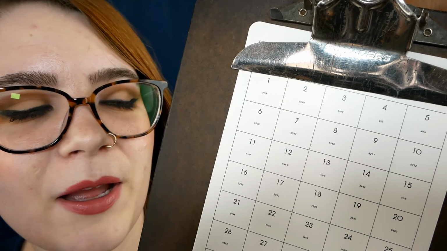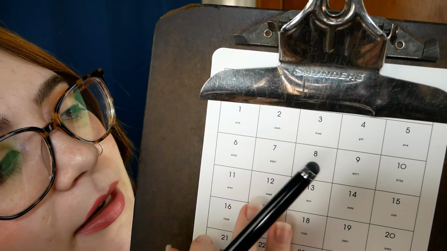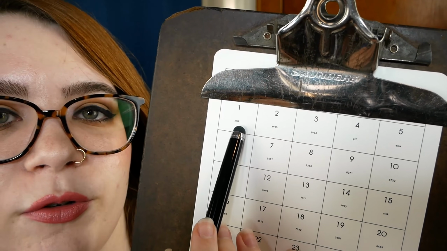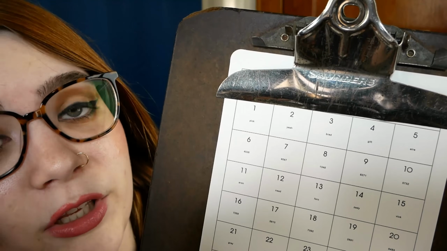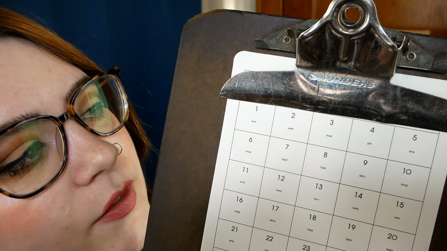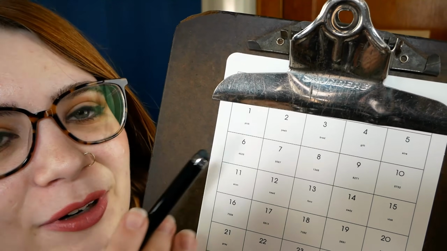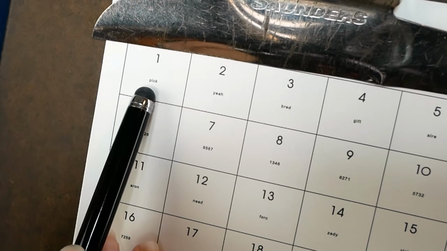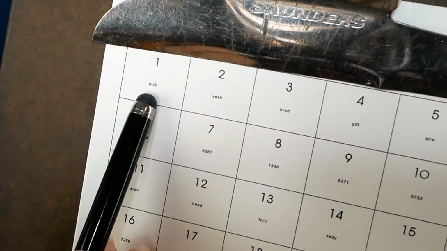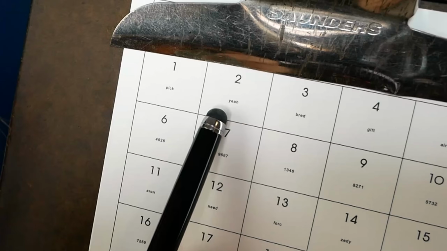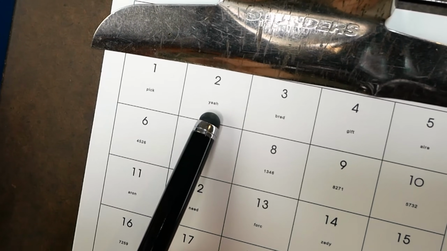That's a little better, isn't it? So let's see. Okay. Now, when I point to a square, I want you to recite what letters, what word, or what numbers it reads. All right? Right here we have pick. If we come here, we have yeah.